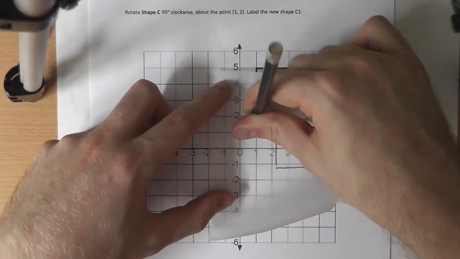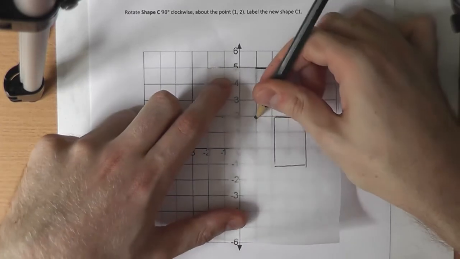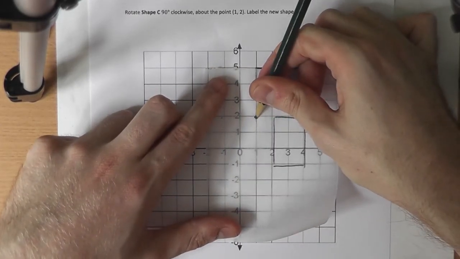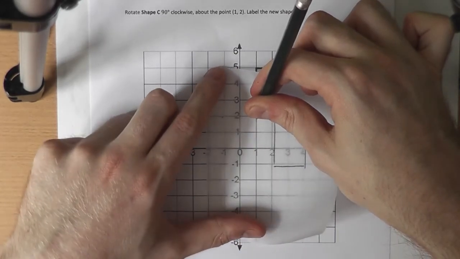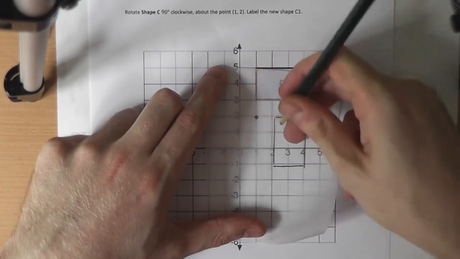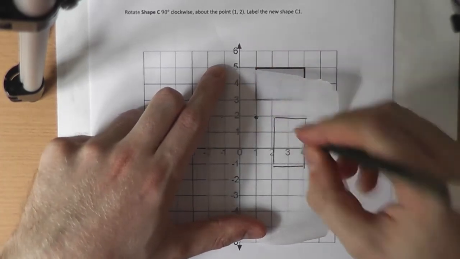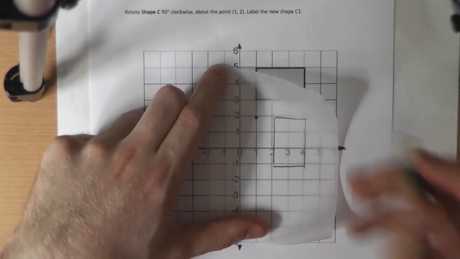And when I've got it to be a quarter turn, that's where my shape is going to go. So my new shape is going to go there. Moved a quarter turn, there we go. And that's where I'm going to draw the shape. So I'm going to remember where that goes. And then I'm going to move my tracing paper out of the way, and I'm going to draw the shape in.